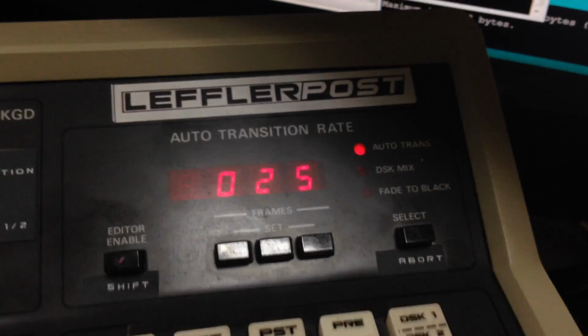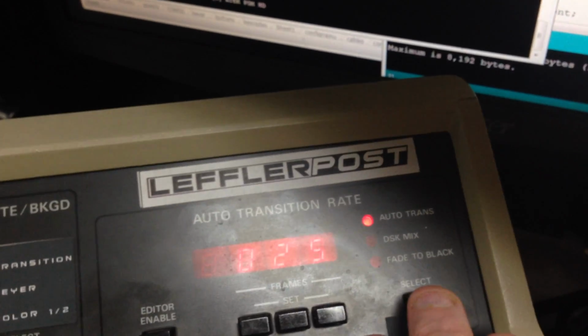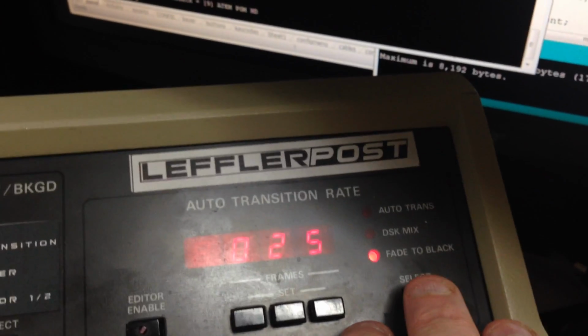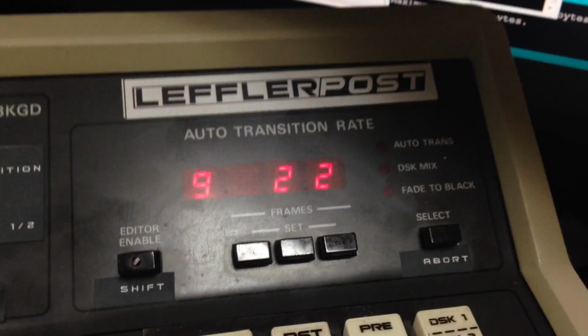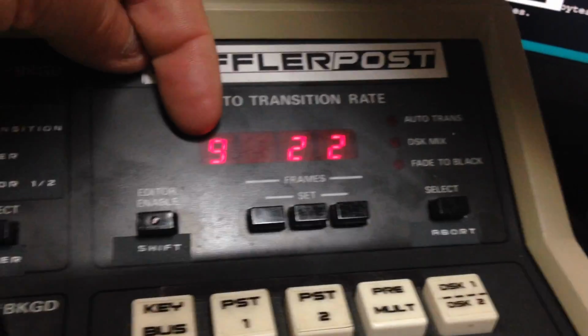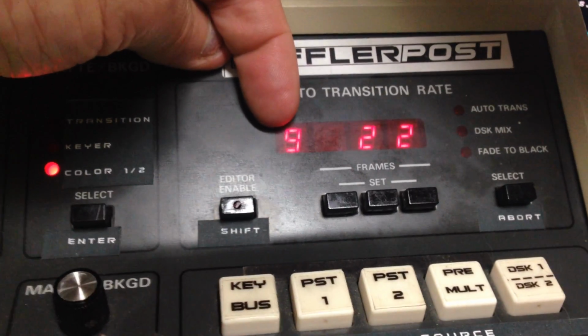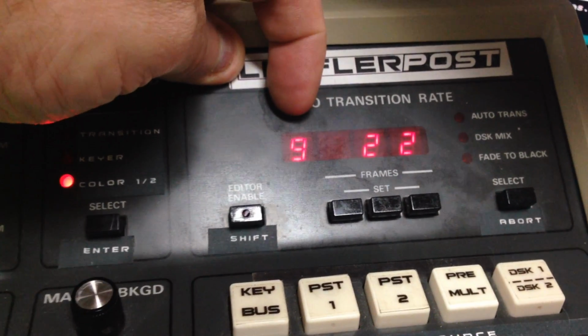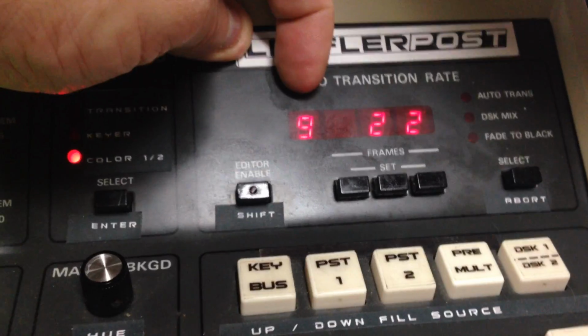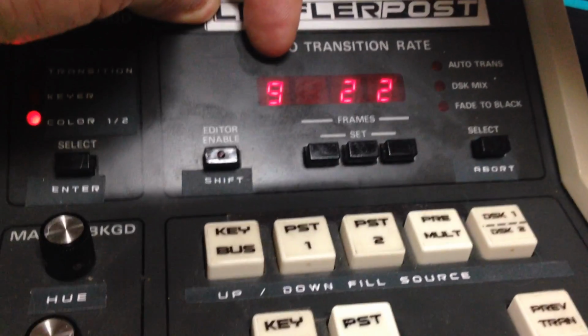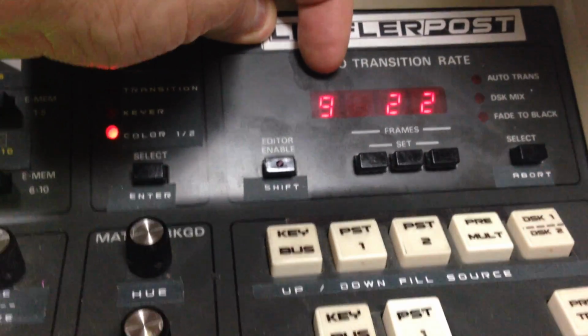A lot of people are aware that this normally selects the duration of the auto trans DSK mix and the fade to black, but in the 4th position it has a destination and a source for that destination for anything to do with the miscellaneous crosspoints that are available in the ATEM.